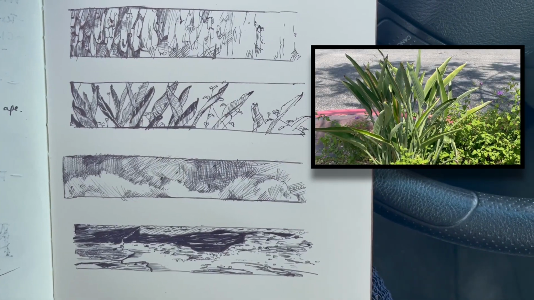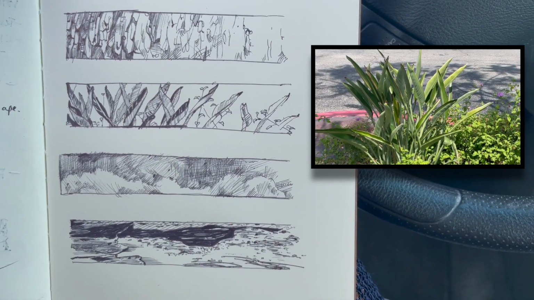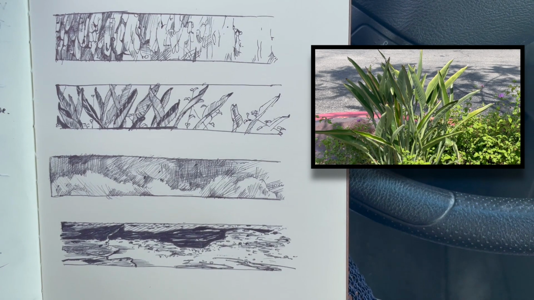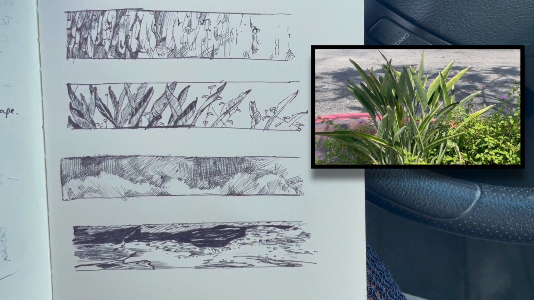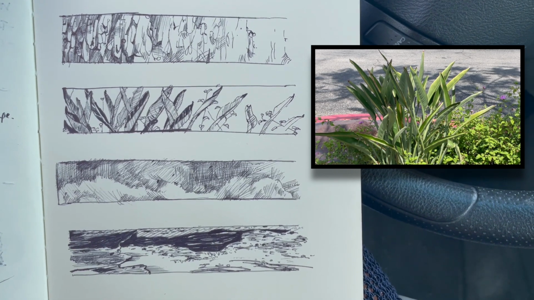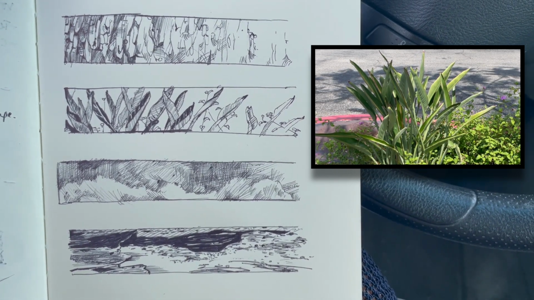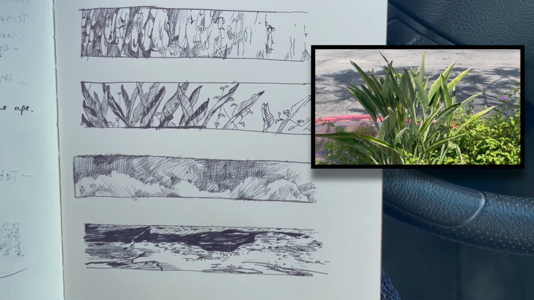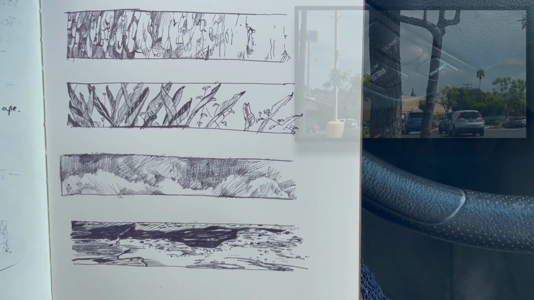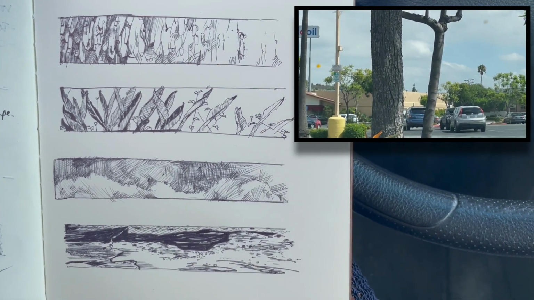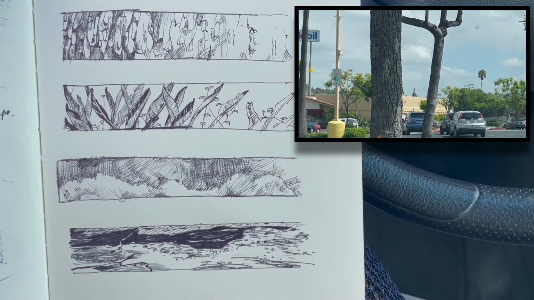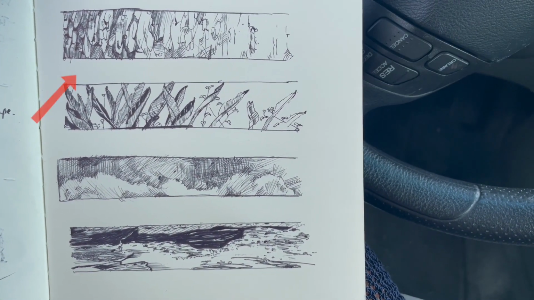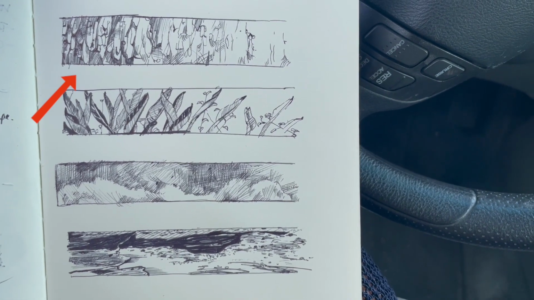So here I drew out some textures in these bars. Here is some, in the second row, some plants that I drew. Notice that when I do these, they kind of fade off into like a white, bright light to the right. This one is like the bark.